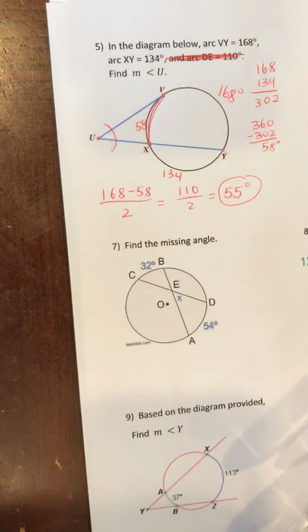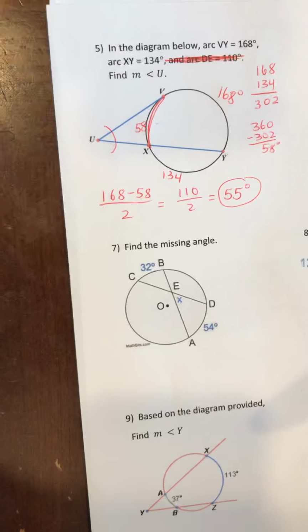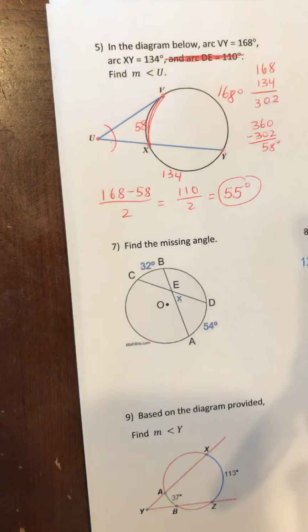All right, try these. They're all similar to one of the 3 I just did. And I'm going to put the solutions up.